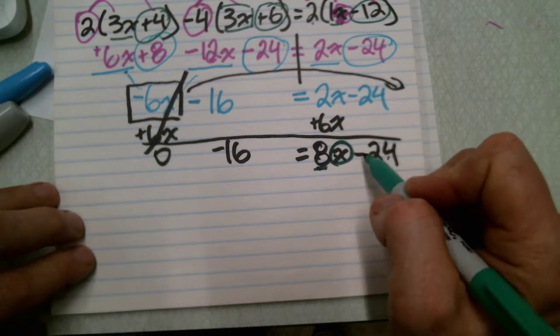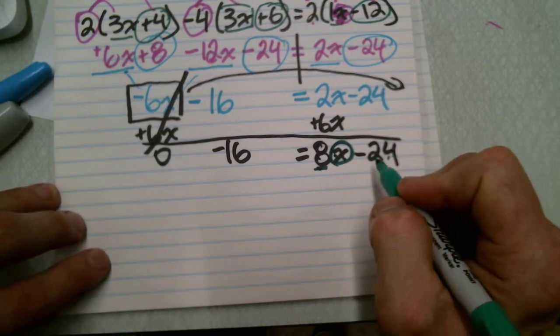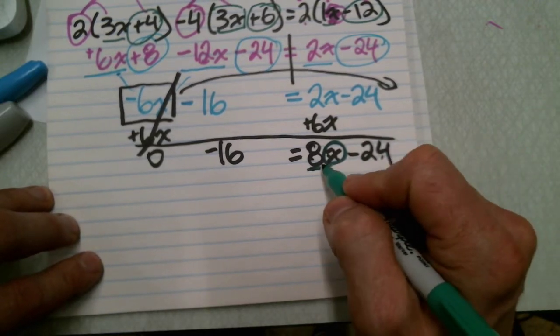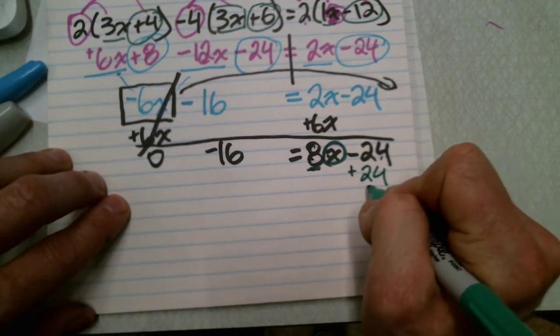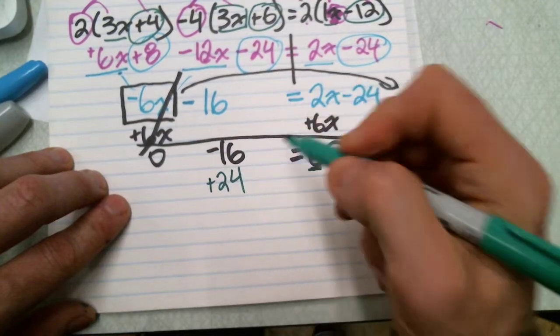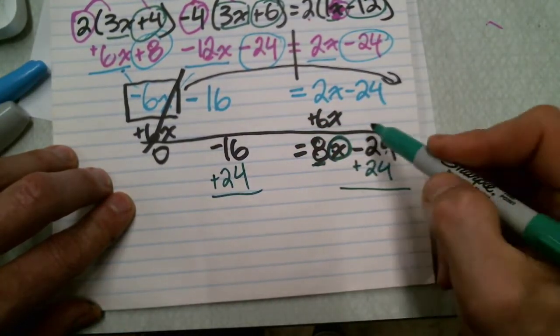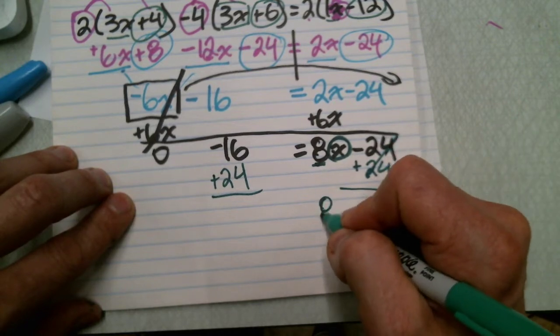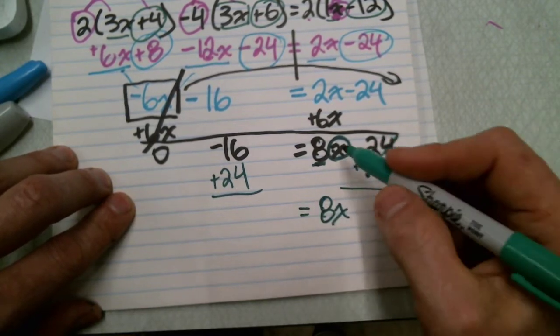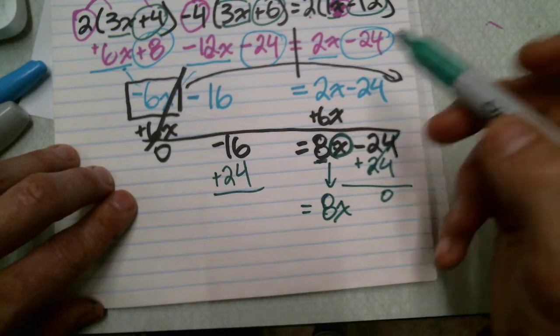So I need to get rid of my constant, right? It's the easiest thing to get away from the x, just like we did here. I'm going to take a positive 24 to both sides. Negative 24 and positive, that equals 0. I'm going to bring my 8x down. Does that look familiar? Just like order of ops.